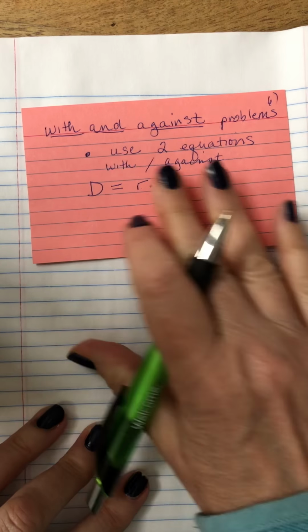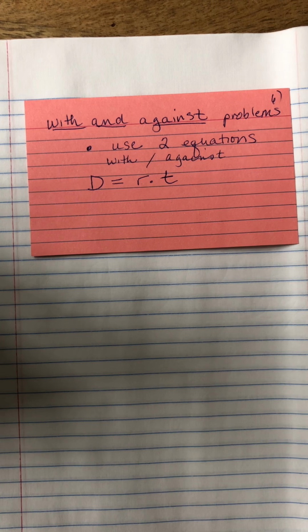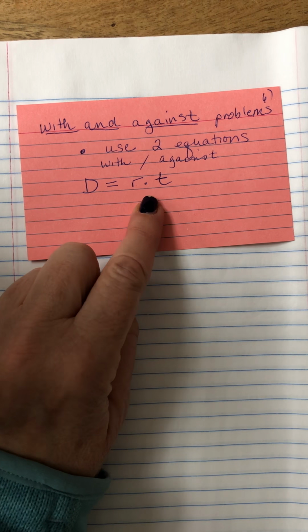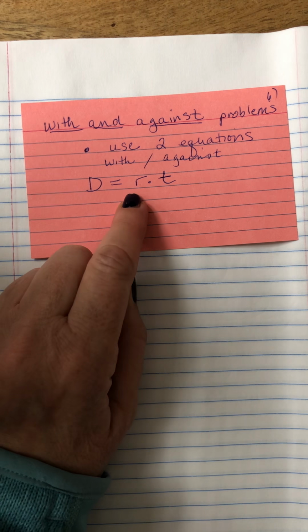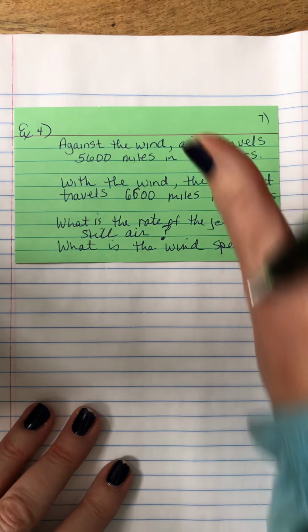Okay, and the final type of problem that I'm going to show you, we're going to call the with and against problems. So you're talking about an airplane that flies with the wind or against the wind, or a boat that travels with the current and against the current. So we're always going to be looking for the rate when we're going with the wind or with the current, and we'll look at the rate when we go against it. So in my example, we have a jet plane.